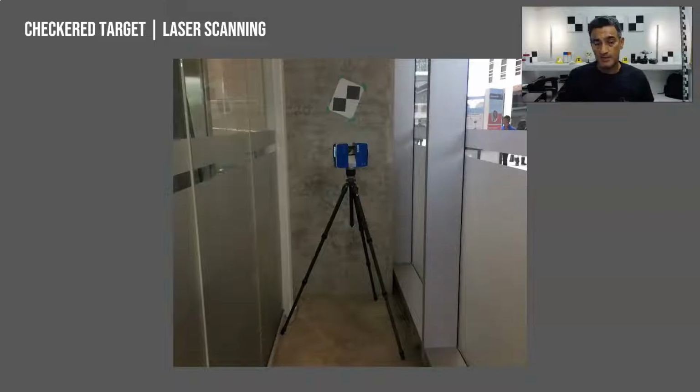Now, the other thing about many of these types of targets is that their size is not all that important. So you can have a very, very large target. Okay, I've got some larger ones that are behind me here. Or you can make them very, very small.